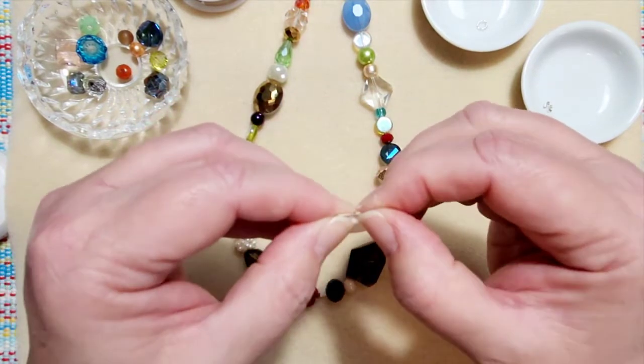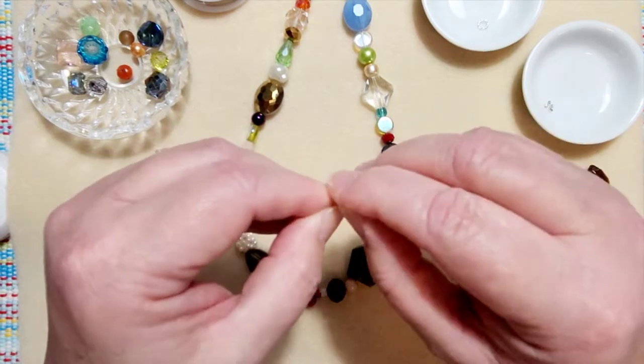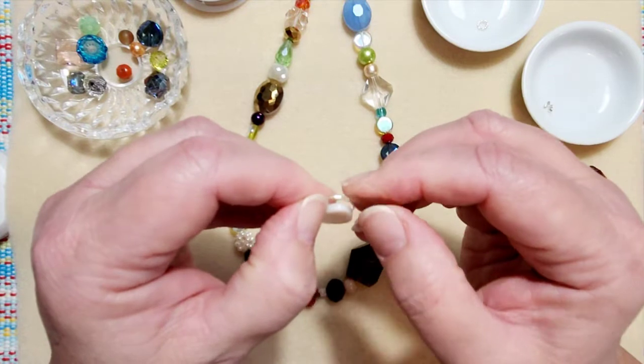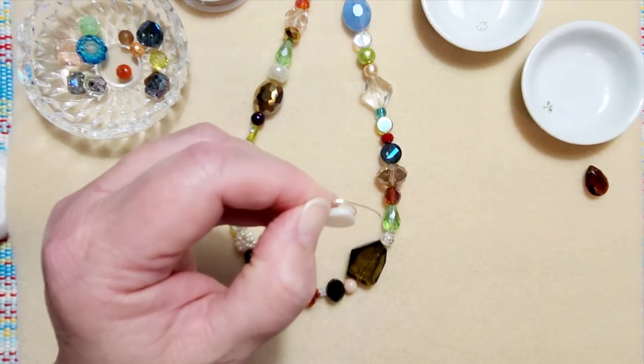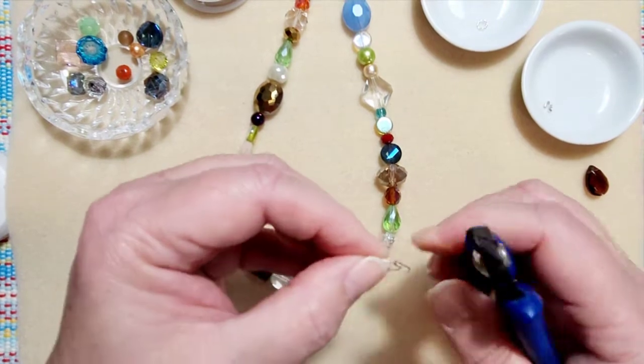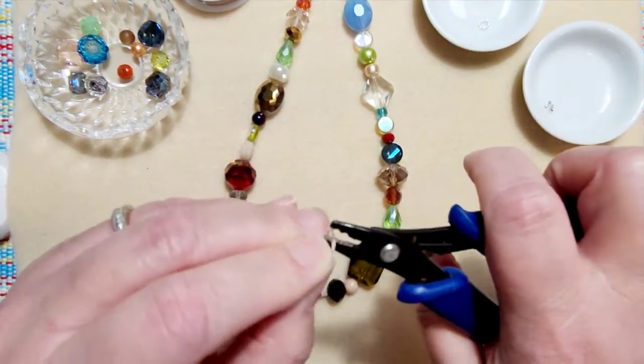And I'm going to grab my crimps. See if I can do it. Top there. And I'm going to fold it over just like I would on a necklace. Let's see if I can get my pliers in there.